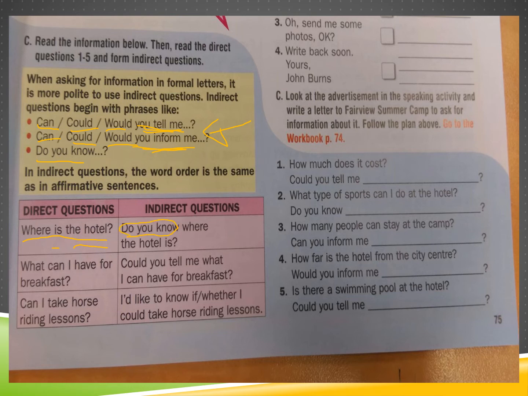Okay, so after the question word, do you know where the hotel is? See the difference? Instead of is the hotel, you write the hotel is. Do you know where the hotel is? For example, what is your name? Could you tell me what your name is?